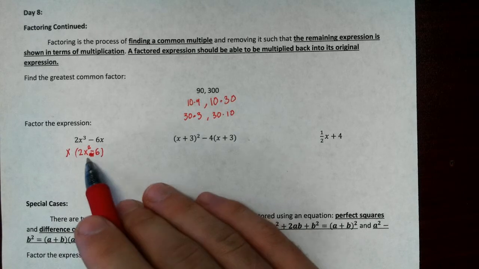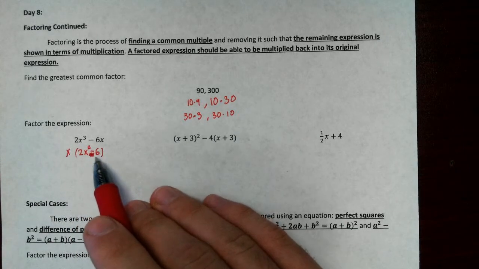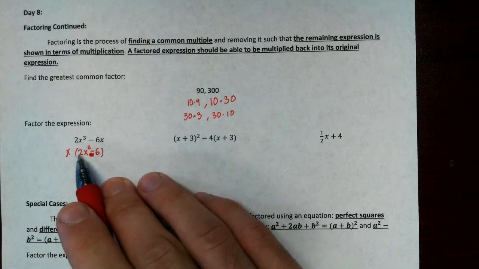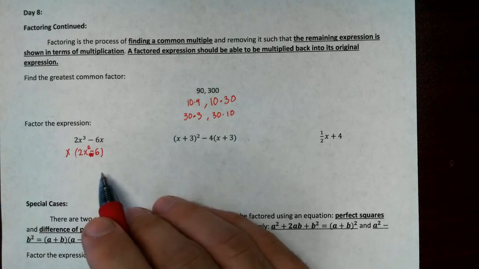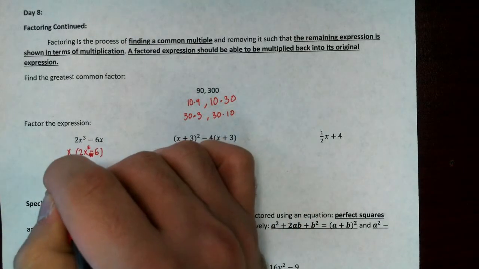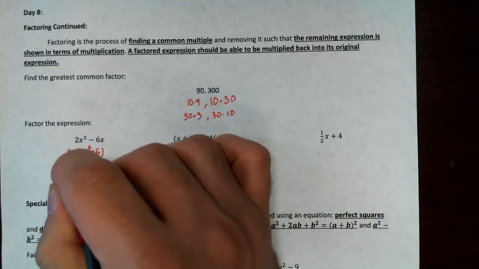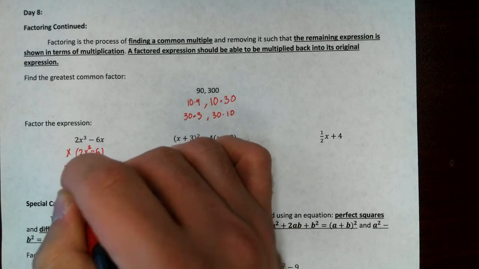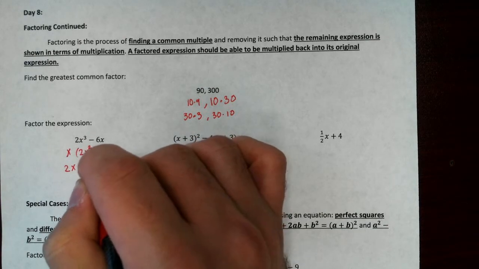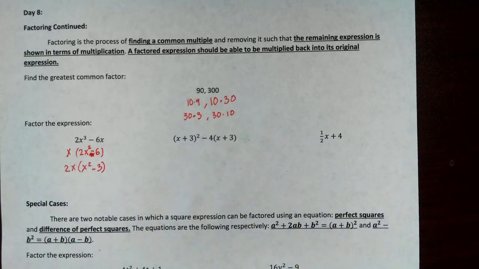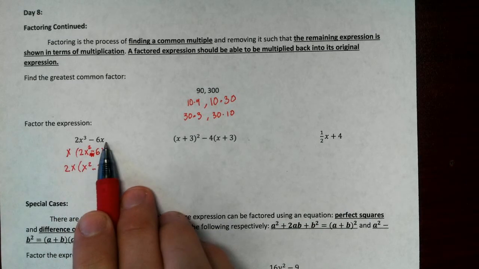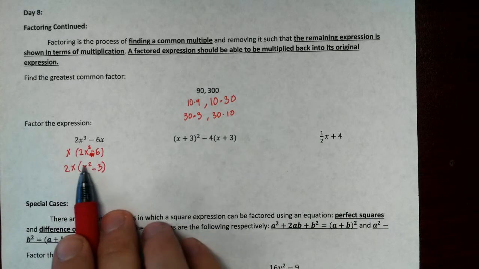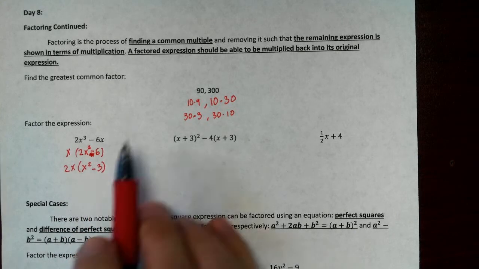So the remaining factor in here, I have a 2 times x squared minus 6. Well, there's a factor of 2 in both of these because we can divide 6 by 2 and get 3, right? So 2 times 3 can equal 6. So I'll also pull out a 2 and have 2x times x squared minus 3, right? And that's left behind. We can think about it as if I took this term right here and divided my original term by it, I get what's left in here. Okay? And going backwards with it, right?